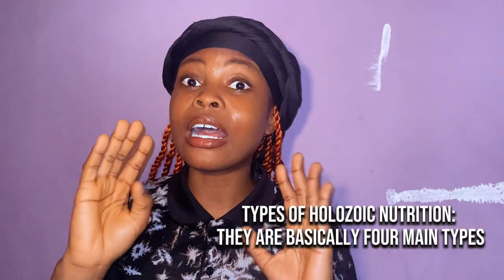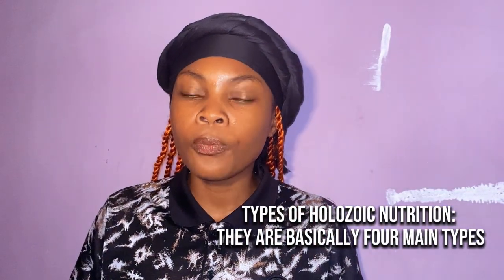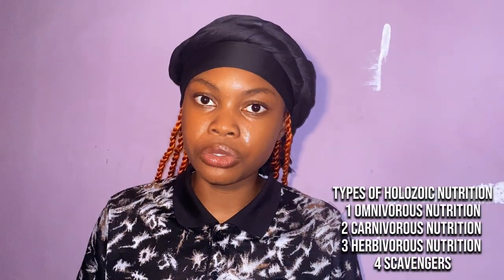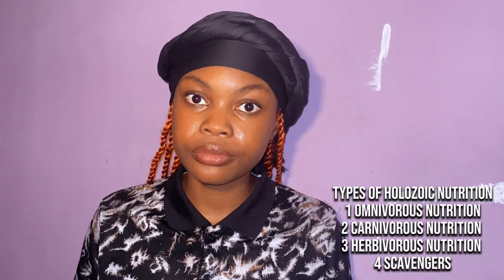And under this holozoic mode of nutrition, there are many types, and I can only tell you four. The first one is omnivorous nutrition. The second one is carnivorous nutrition. The third type is herbivorous nutrition, and the fourth type is scavengers. I'm going to explain what all these actually mean.